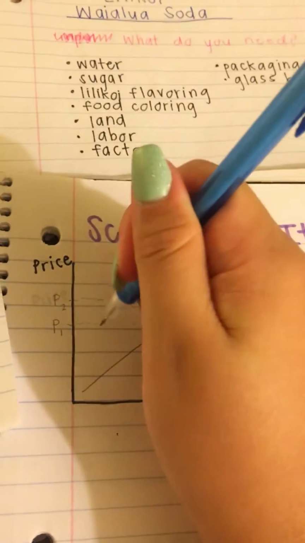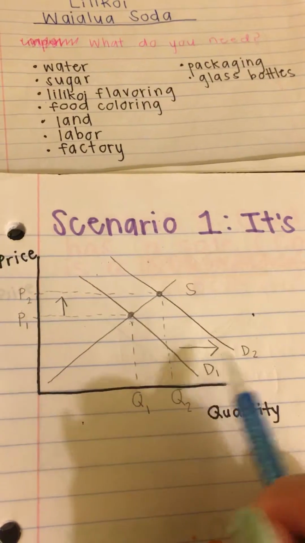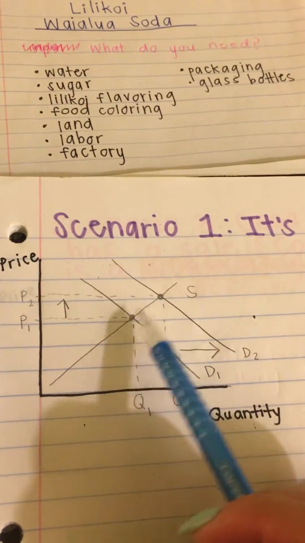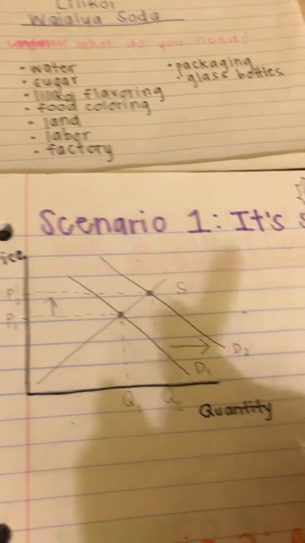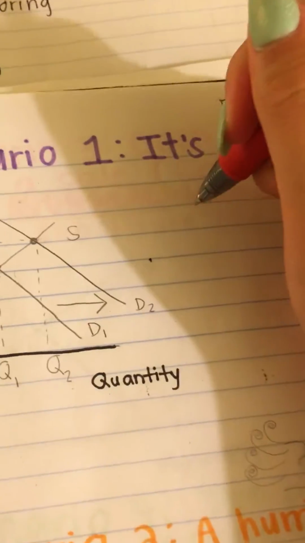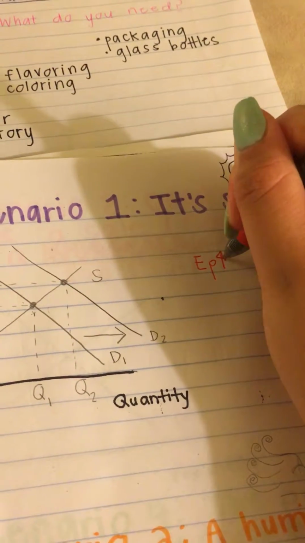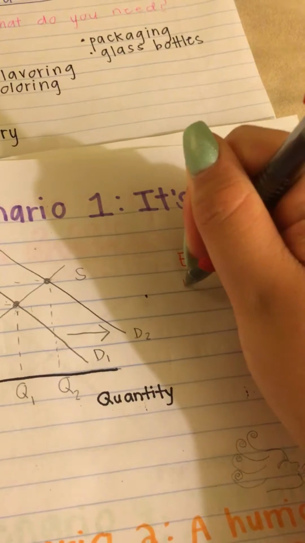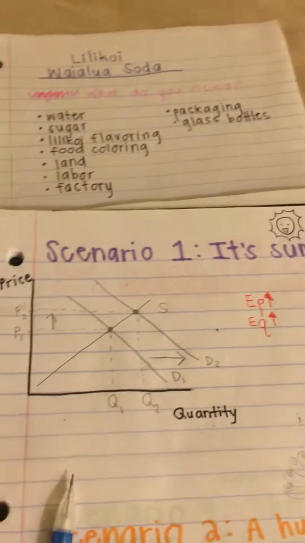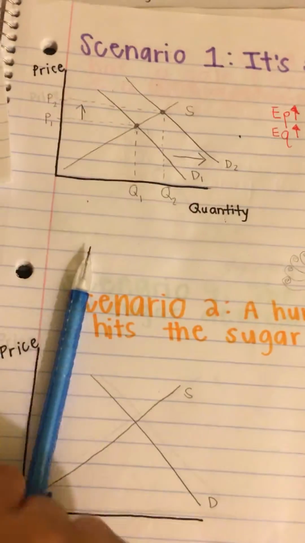Okay, and then as you can see, the price goes up because people's demands increase, and then the price increased. So I like to call this graph the equilibrium price goes up. Oh, that's an ugly arrow. And then your equilibrium quantity goes up. Alright. Okay, so that's scenario 1. Let's move on to scenario 2.